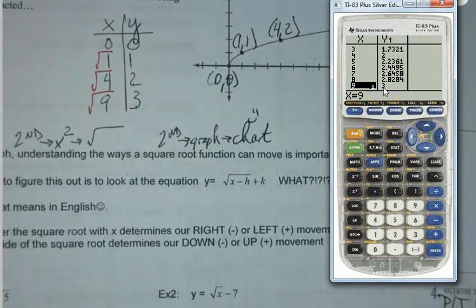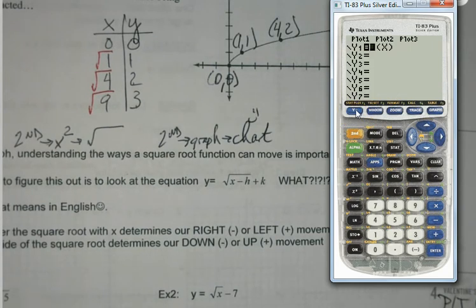I'm just going to use whole numbers to make my graphs. But here's what I want you to be able to see. If I go back and hit y equals again, okay, I'm going to keep my square root of x graph here.